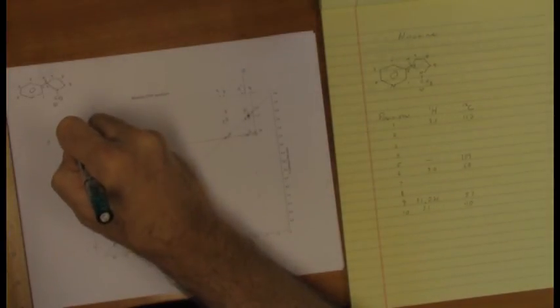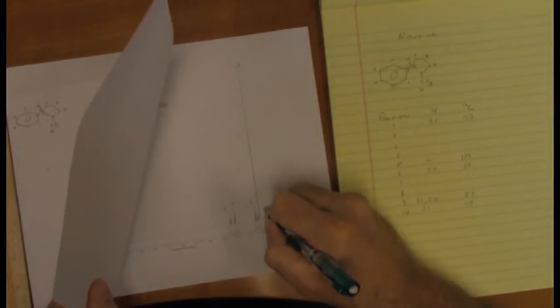Now, once I have that worked out, and that looks to me like approximately 1.7 or so ppm, I'll verify that over here. That is one of the protons at position 8. Yeah, I'm going to call that 1.7.